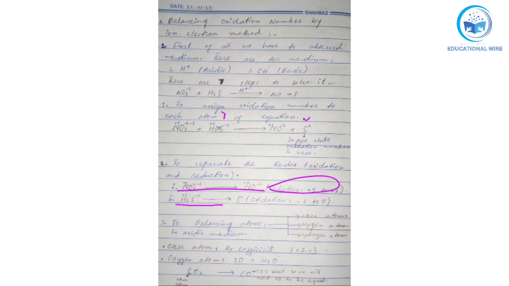Okay, and secondly we are having H2S and S. This is our oxidation one. Oxidation means that here we are having H2S and S, and it's an oxidation because it's moving from minus 2 to 0. On sulfur, here we will just find out the sulfur, and sulfur is having minus 2 and it's moving towards 0, meaning it's losing its electron again and again.